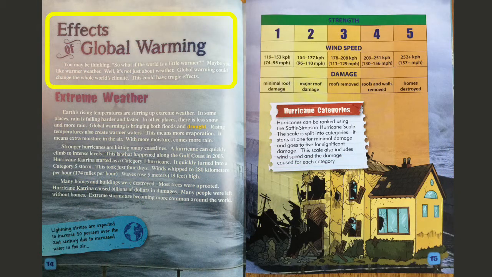Effects of global warming. You may be thinking, so what if the world is a little warmer? Maybe you like warmer weather. Well, it's not just about the weather. Global warming could change the whole world's climate, and this could have tragic effects.